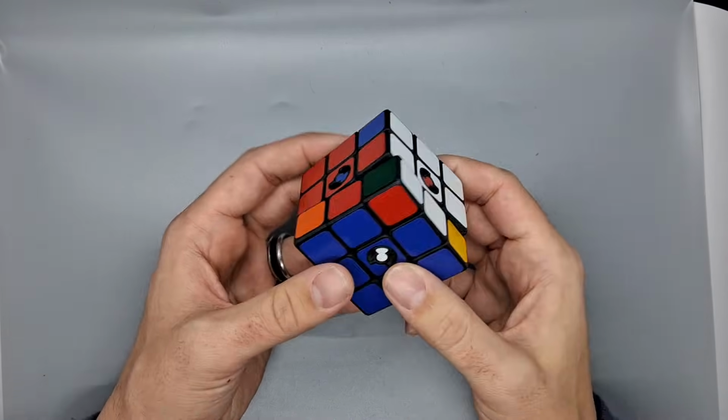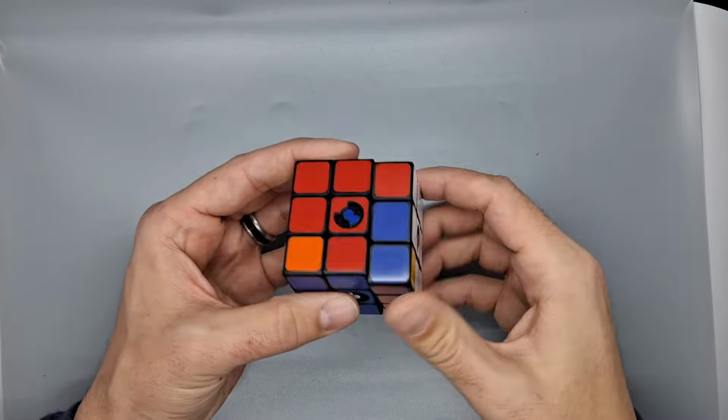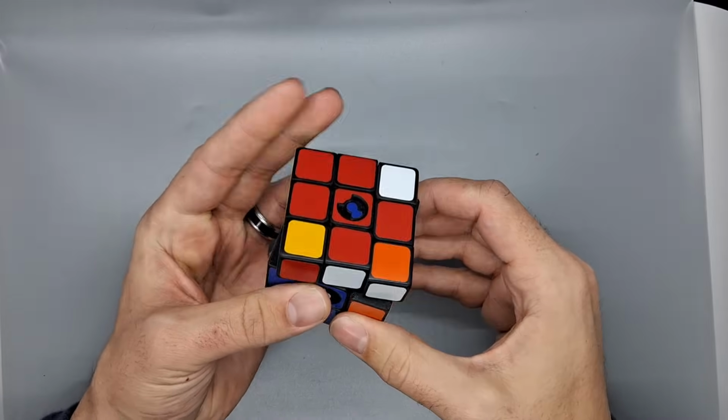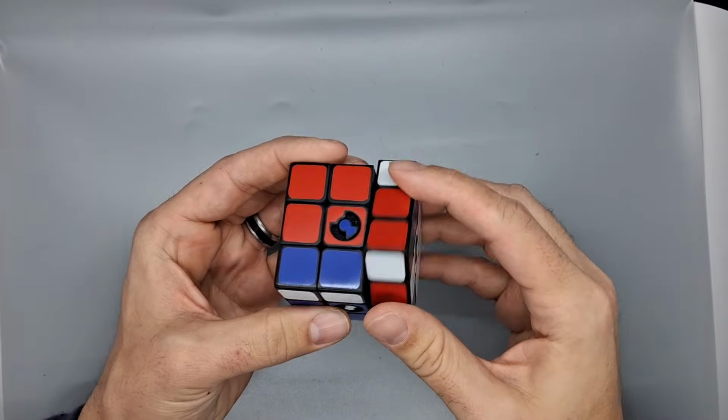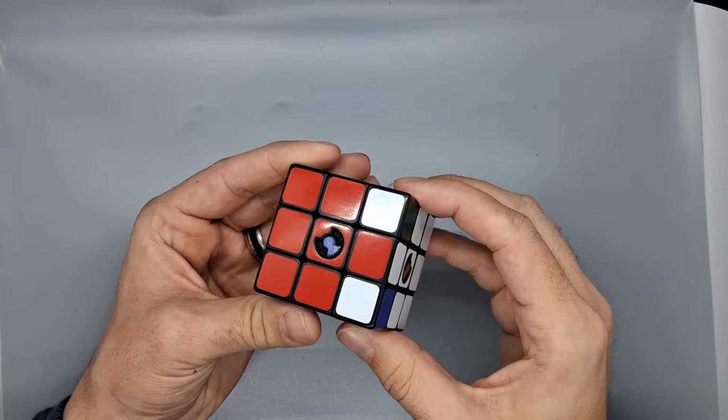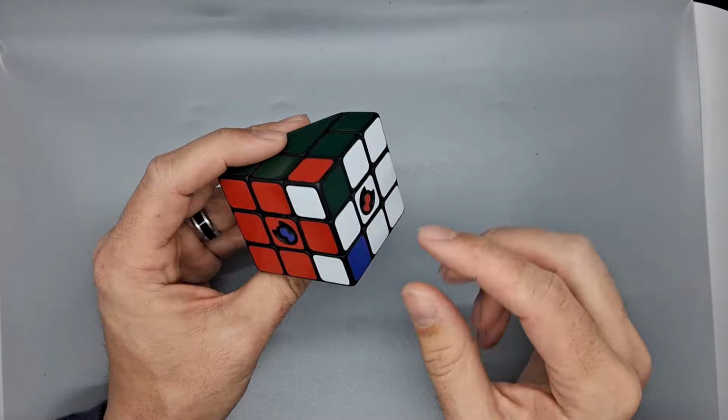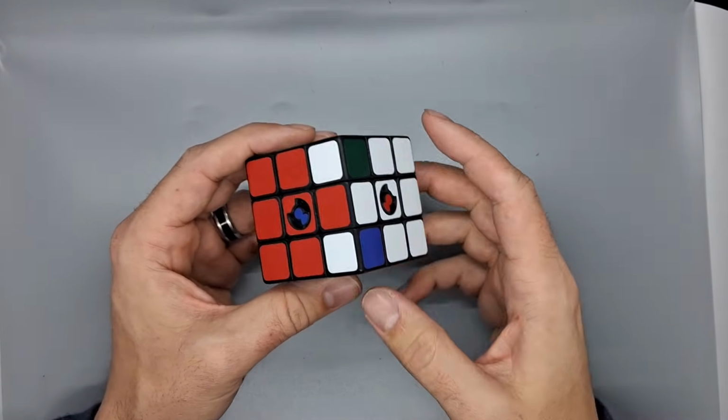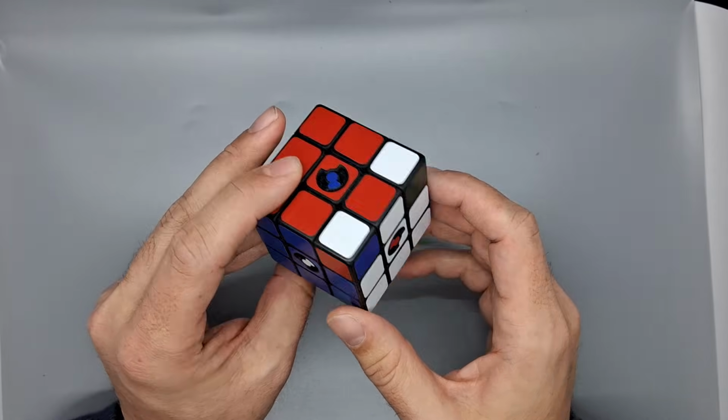Those 2 are switched, and those 2 are switched. Let's do this a few times, 3 times, and we can see 2 corners are rotated. Now, how will we go about this?